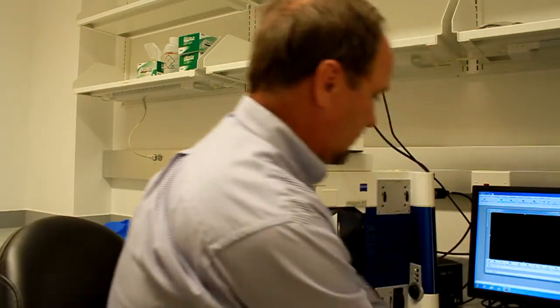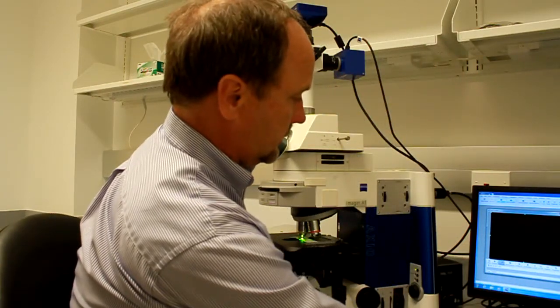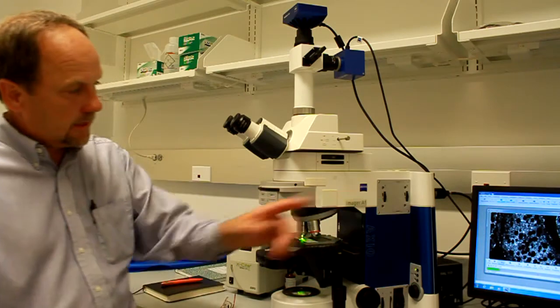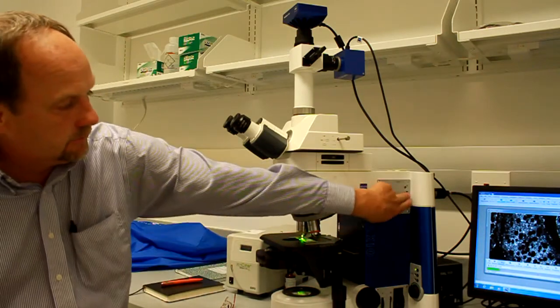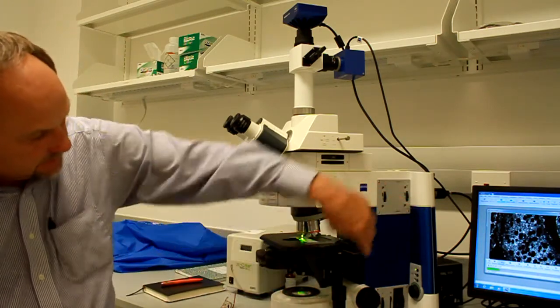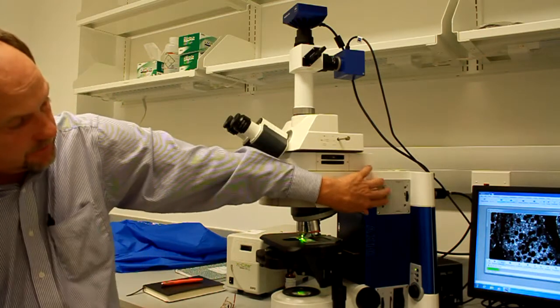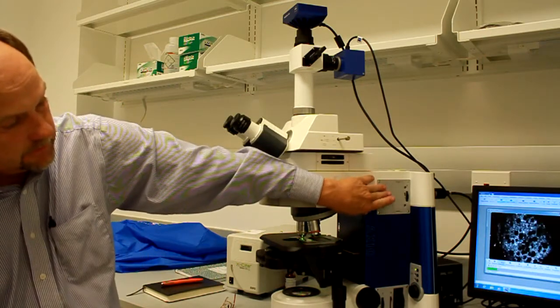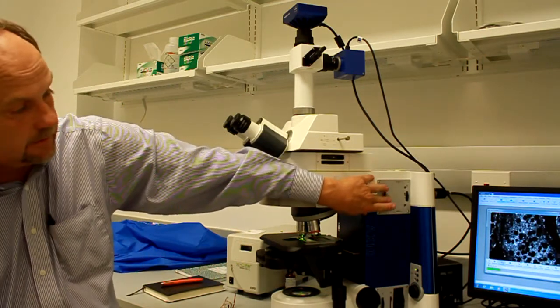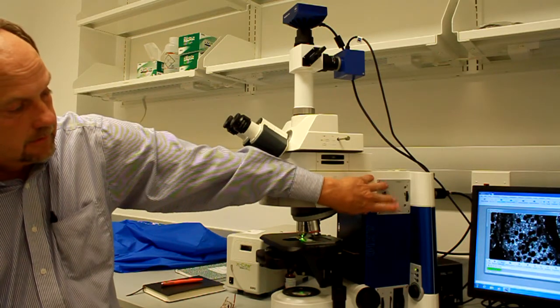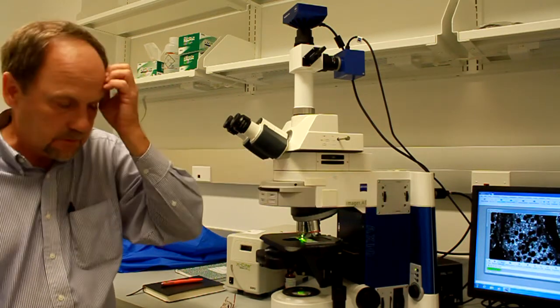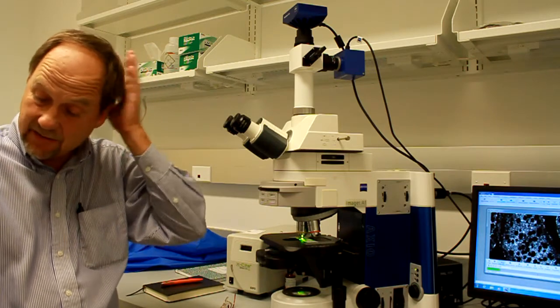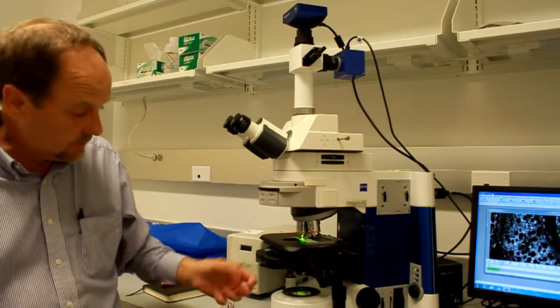Now we'll have to start talking about the software a little bit. So now these two irises are similar to the ones underneath. F is field iris, so if you look there, it's closing down that field iris, right? And the reason why you'd want to close that down in this case, there is no condenser to adjust, right?